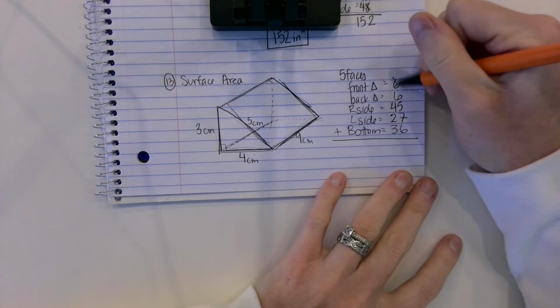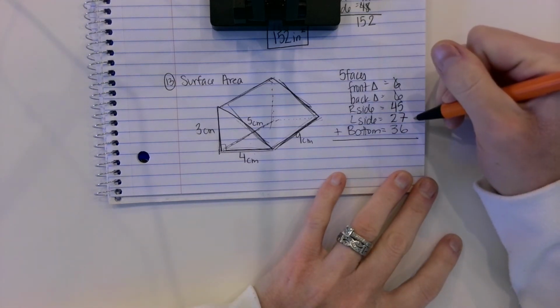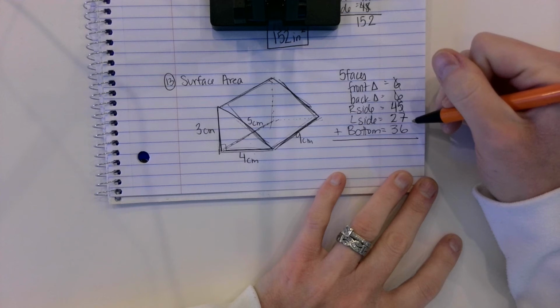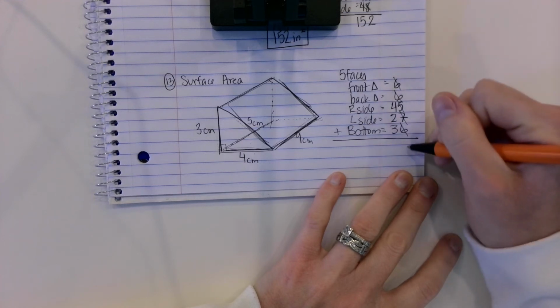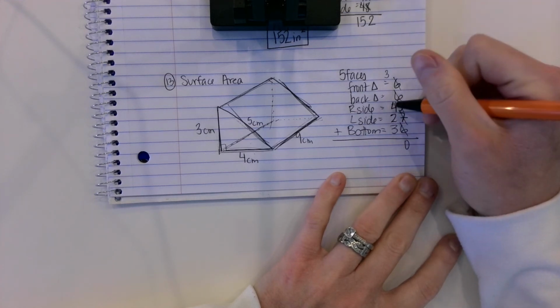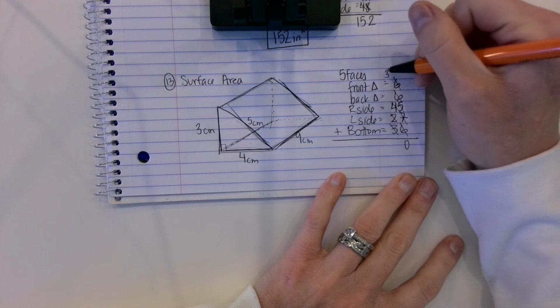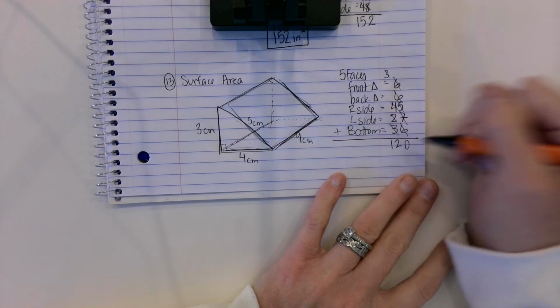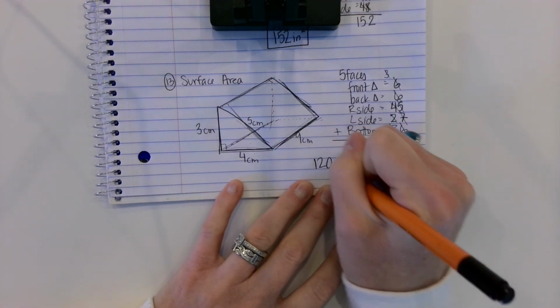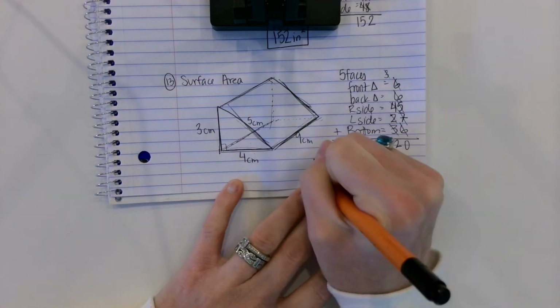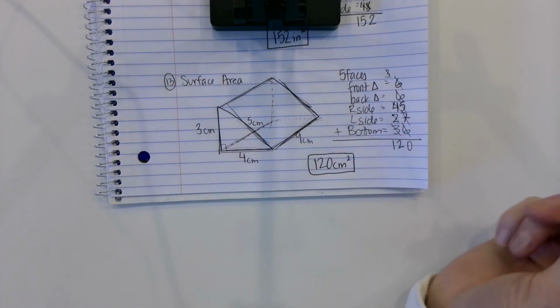6, 12, 17, 24, 30, 4, 5, 6, 9, 12, so 120 centimeters squared is my surface area.